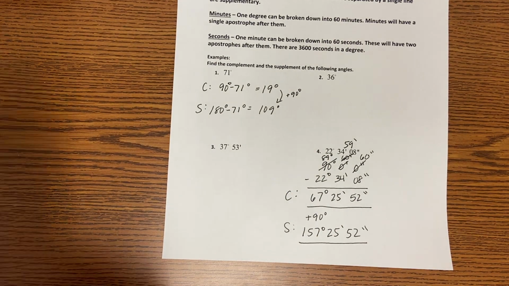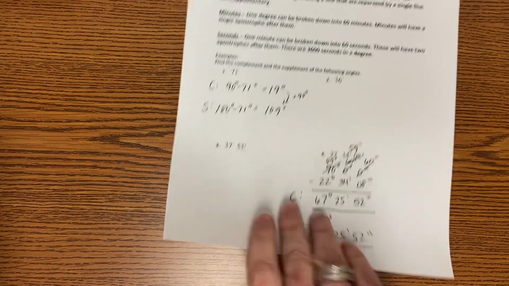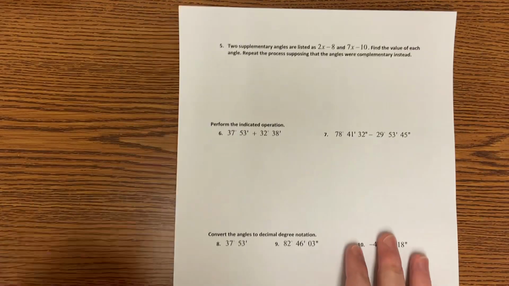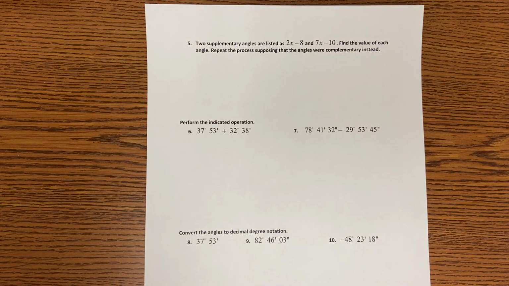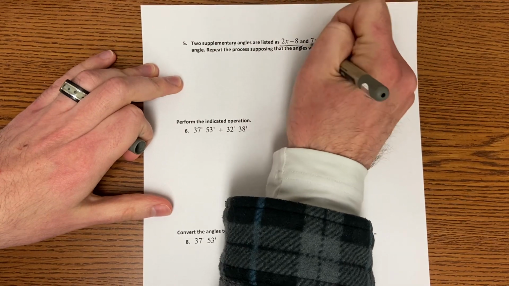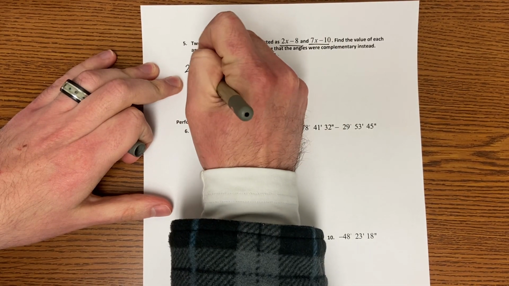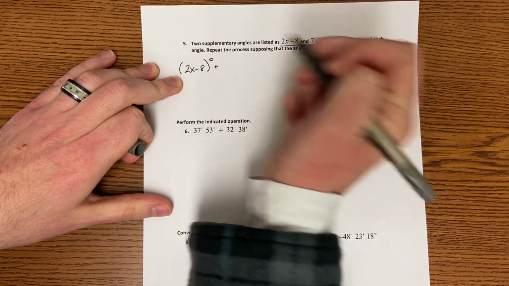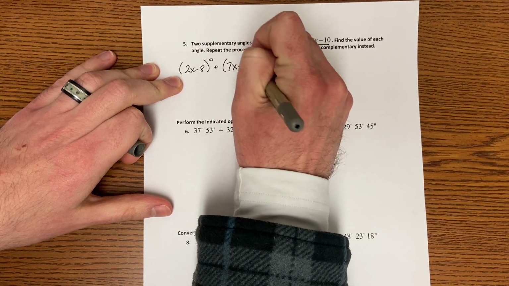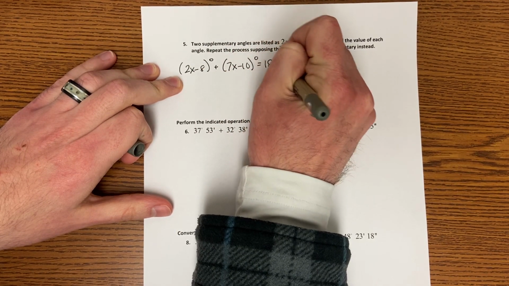Now there's some additional applications of minutes and seconds here. 2 supplementary angles are listed as 2x minus 8 and 7x minus 10, so this is an algebraic conception of this question. Find the value of each angle and repeat the process as if they were complementary. So as a reminder, if the 2 angles are supplementary, they add to 180, which means we could say 2x minus 8 degrees plus 7x minus 10 degrees has to equal 180.